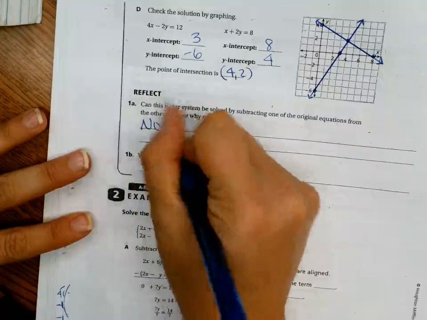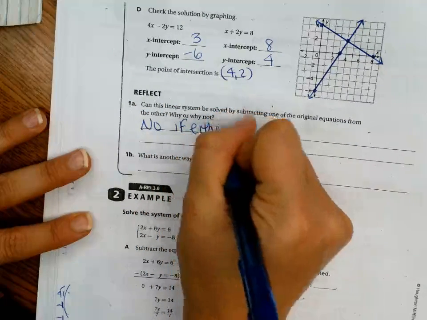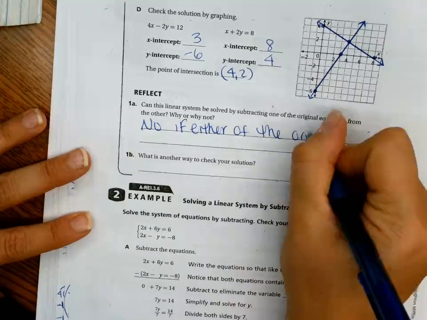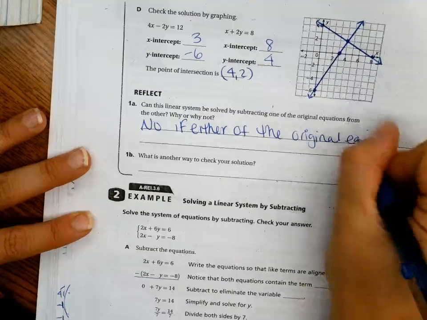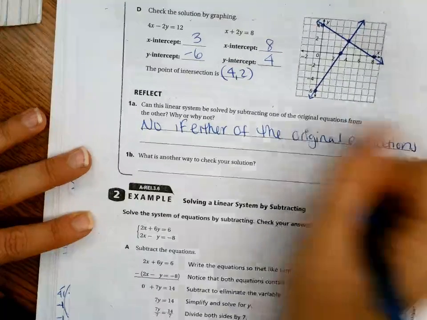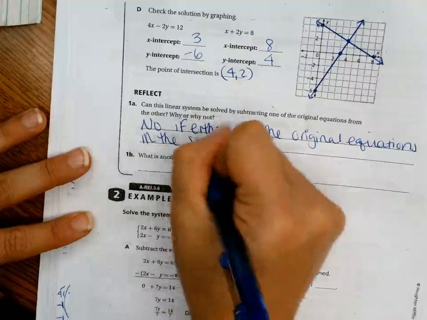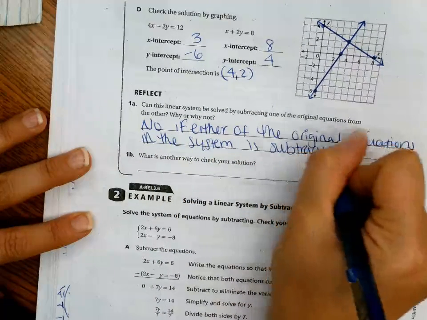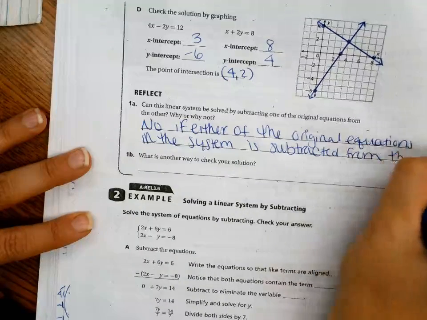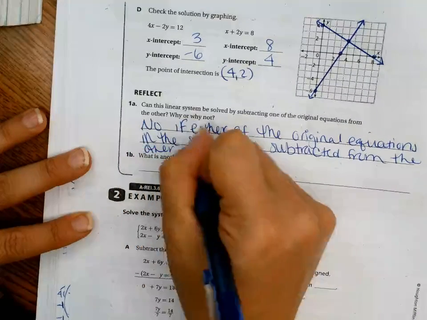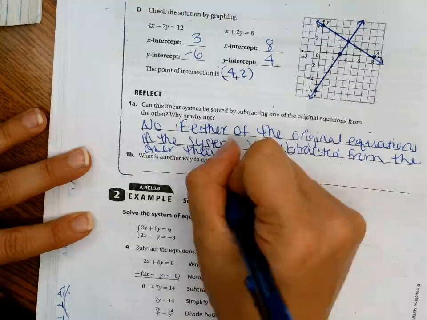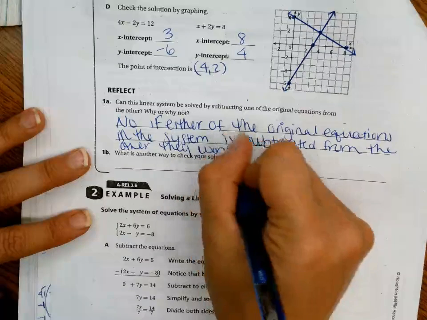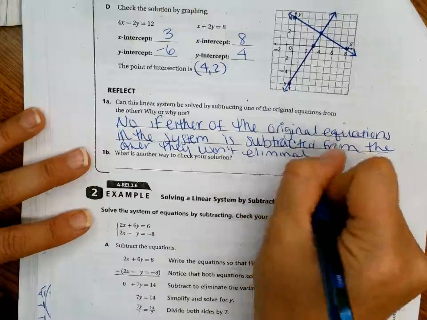No. If either of the original equations in the system is subtracted from the other, they won't have a variable eliminated, right? They won't eliminate a variable.